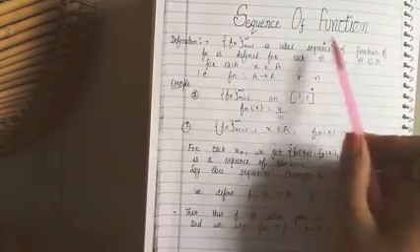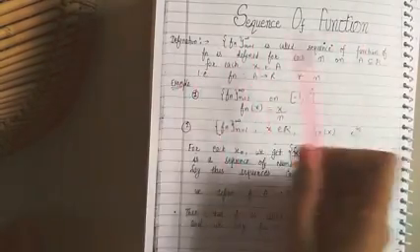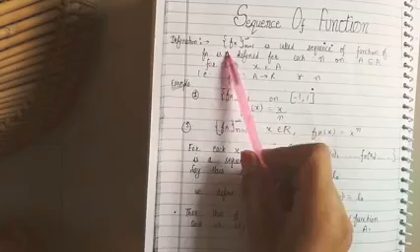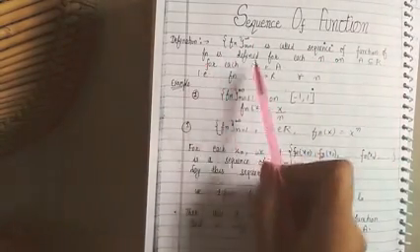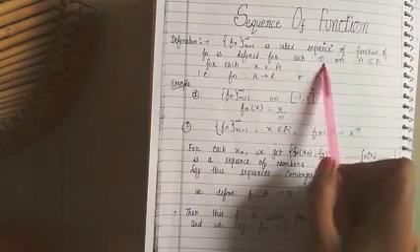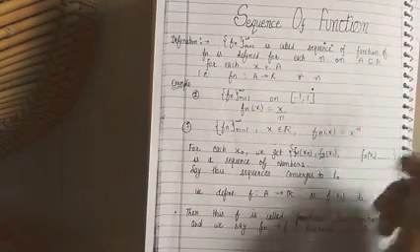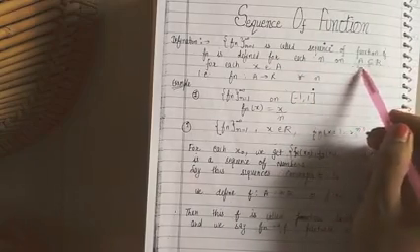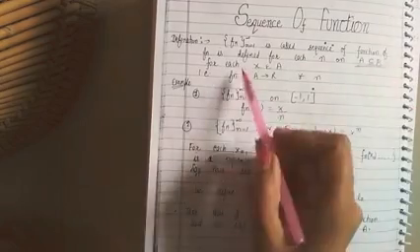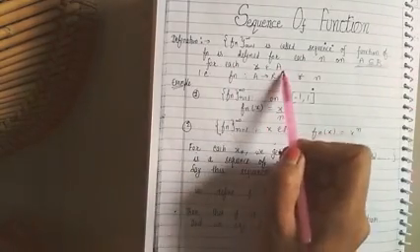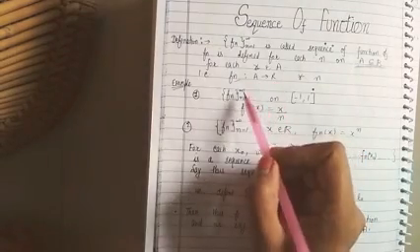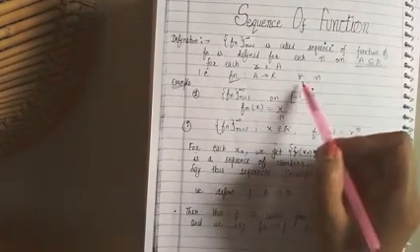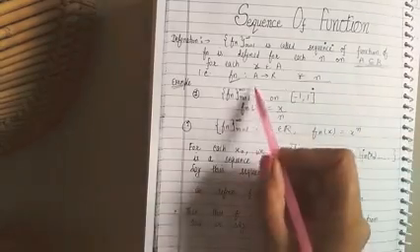So today I am teaching the sequence of functions. Definition: {fn}, n from 1 to infinity, is called a sequence of functions if fn is defined for each n on a domain. Okay, so if A is a subset of R, for each point x in A we define the function A to R, and the sequence of all these functions for all n is called a sequence of functions.